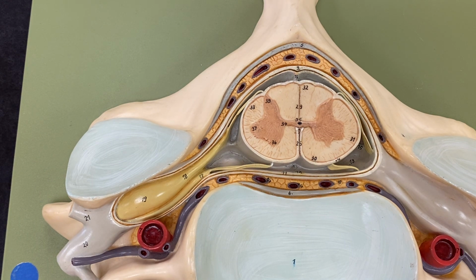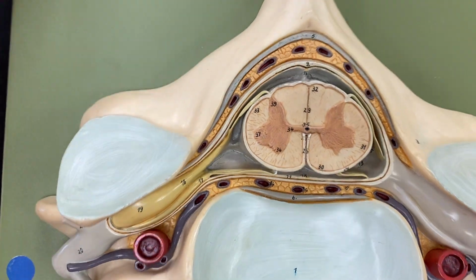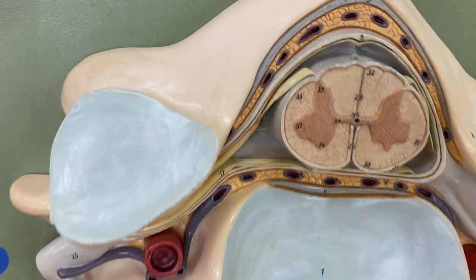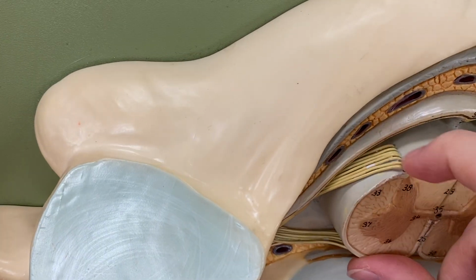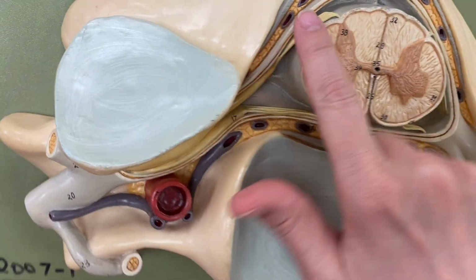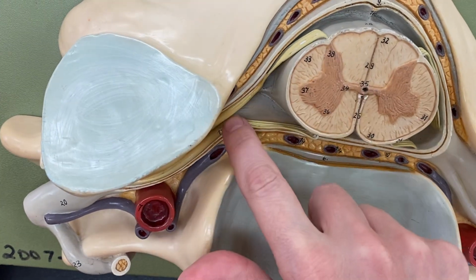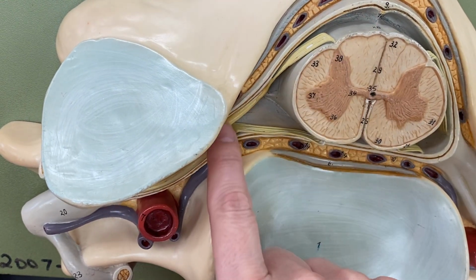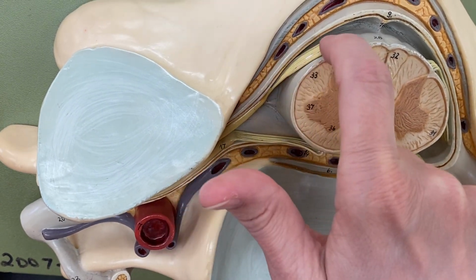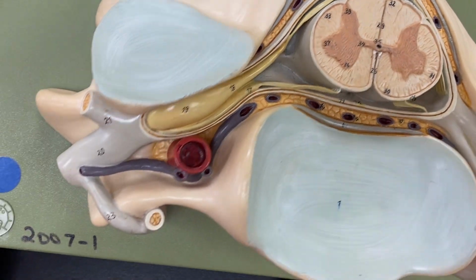So the dorsal root, let me tip this up for you a little bit. This yellow going in, you see how it splits down to all those wires? This is all the dorsal root. Dorsal means posterior, and this is posterior, it's behind the central canal where it goes in. And so these are all the sensory information going into the spinal cord. The dorsal root, all the sensory information going into the spinal cord.